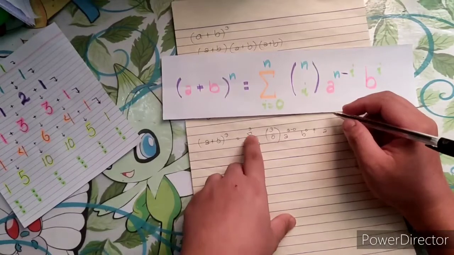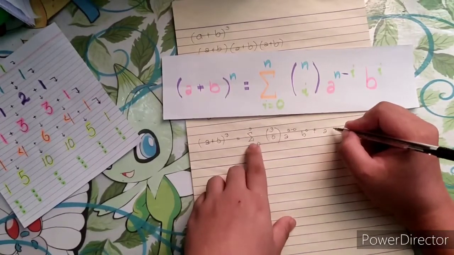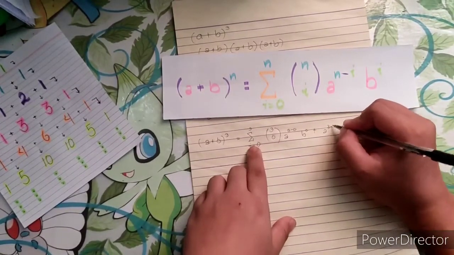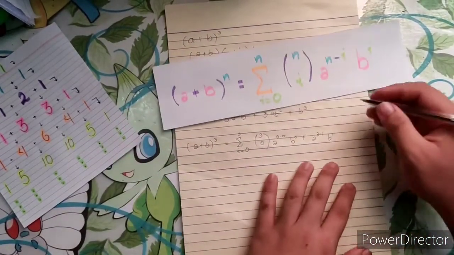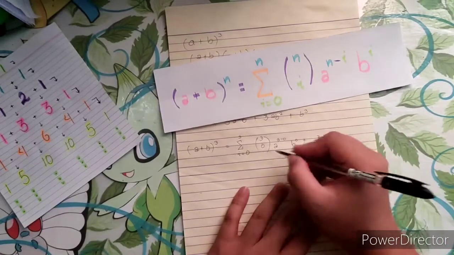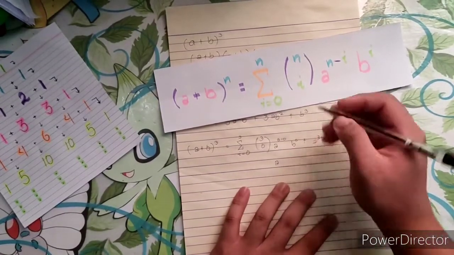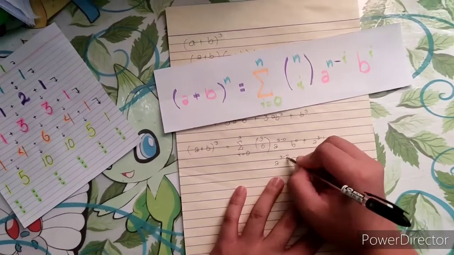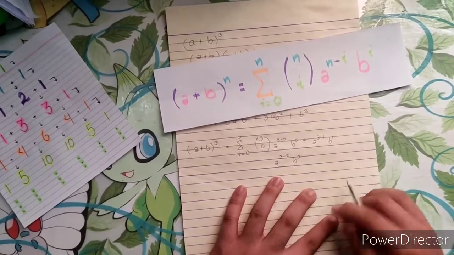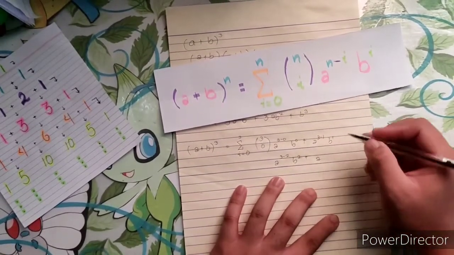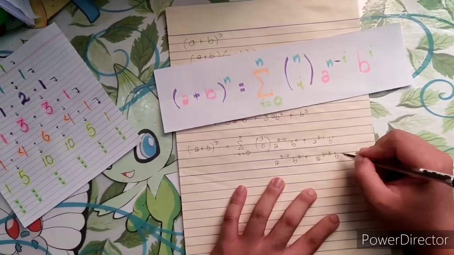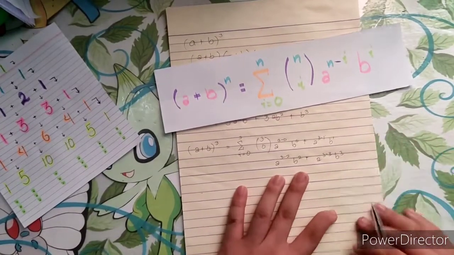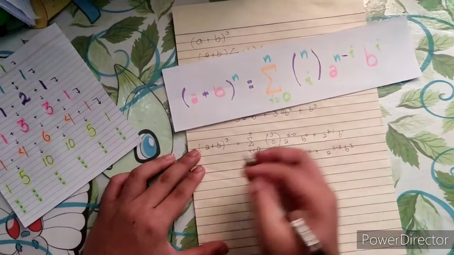Our next term will be a raised to 3 minus 1, b to the 1. The next will be a raised to 3 minus 2, b squared, plus a raised to 3 minus 3, b cubed.